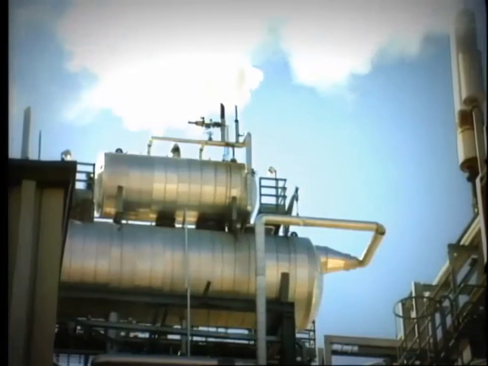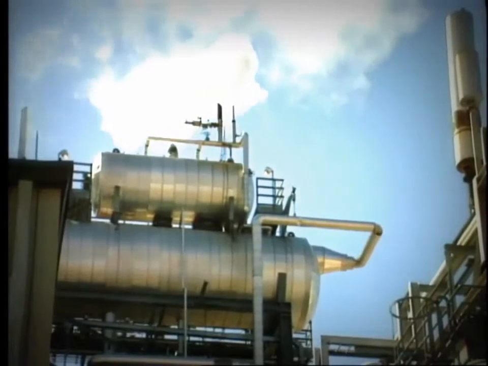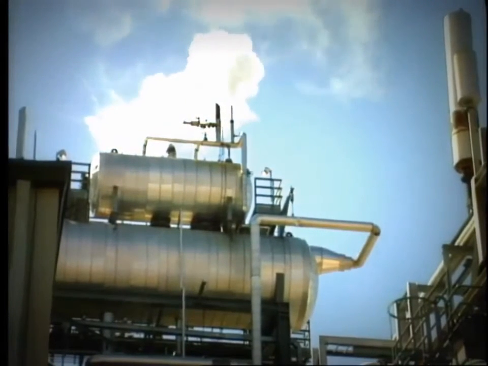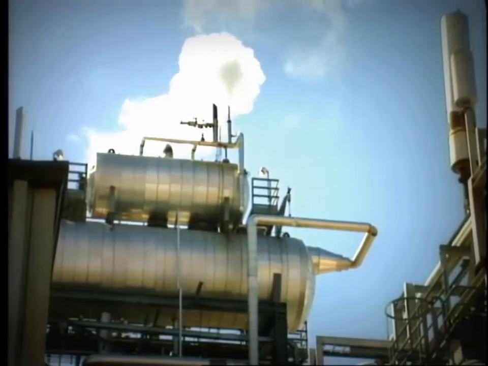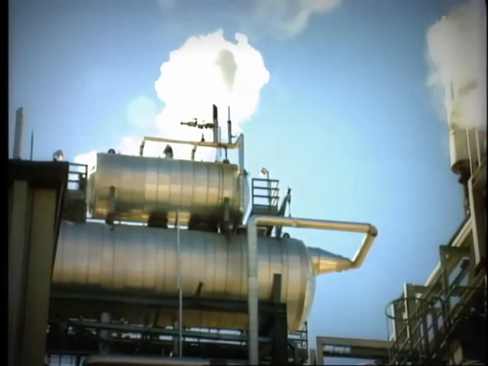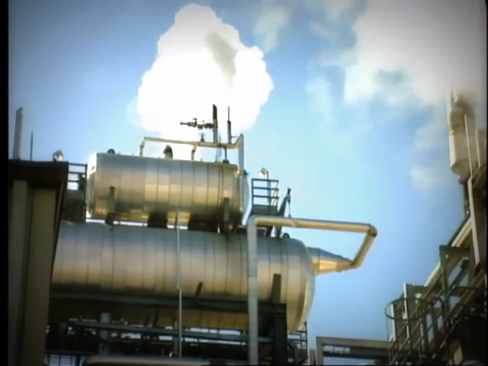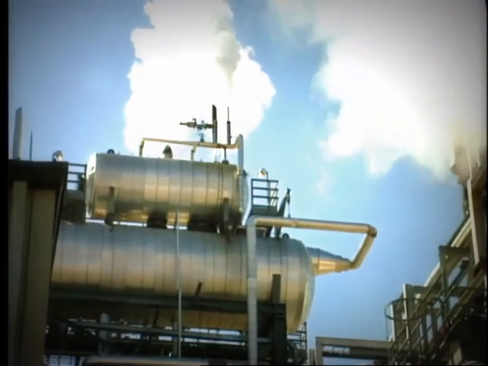And normally we try to limit the amount of dissolved oxygen in feed water to as low as 2 or 3 parts per billion. A typical de-aerator looks like this. In actual fact, the de-aeration takes place in the upper vessel, while the large vessel below is merely a storage tank providing suction to the feed water pump.